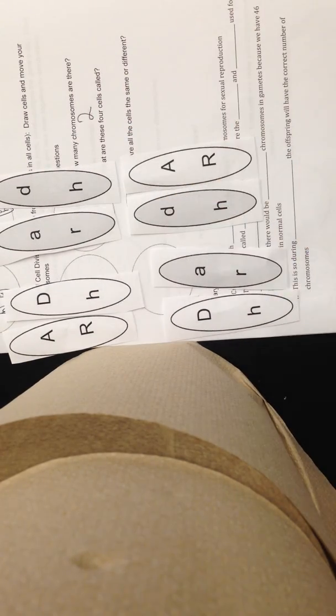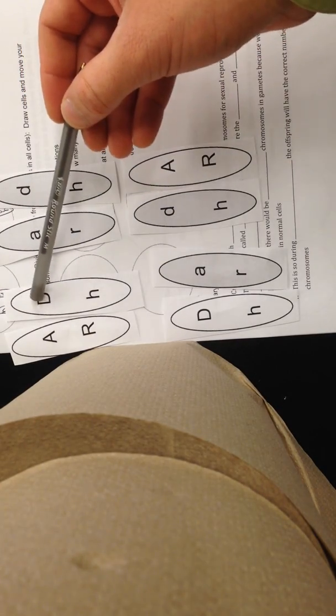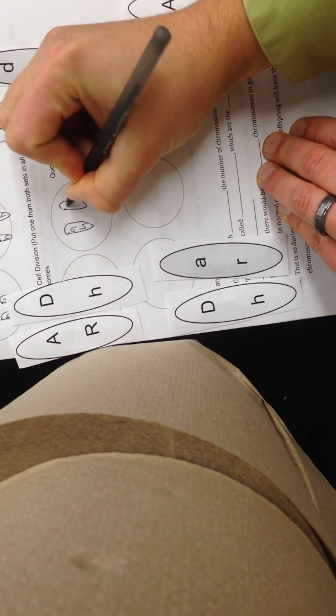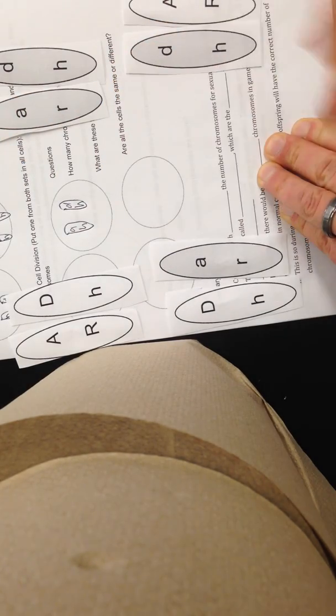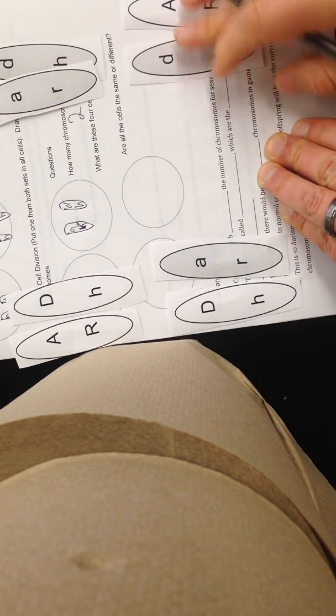All right, 2 chromosomes in each cell, and this is important because later on these are going to be used for fertilization. And also, if you look, they're all different. This one has a big A and a big R. This one has a big D and a little h. The other one that has this chromosome in it has a little d and a little h. So these 2 are different, and these 2 are different, and they're all different from each other because they all have different letters. So I'm just going to draw these chromosomes in here. This one had a little a and a little h. This one had big D and... oh, sorry, little r. So this one actually got all the recessive alleles.